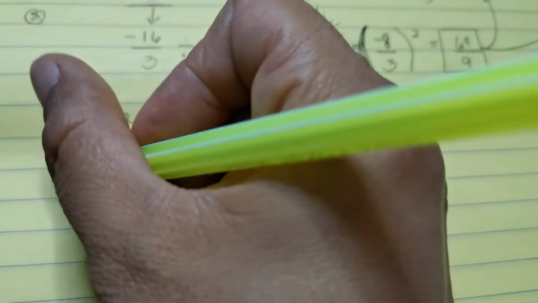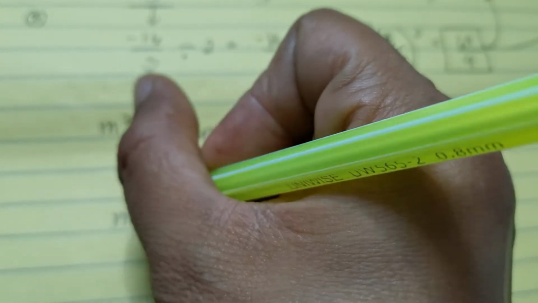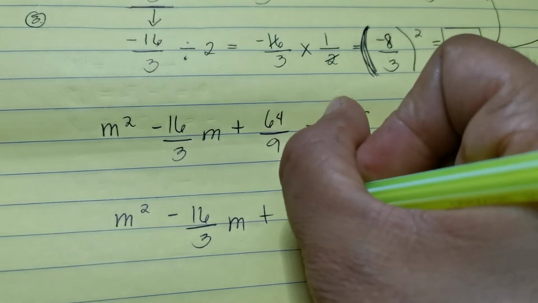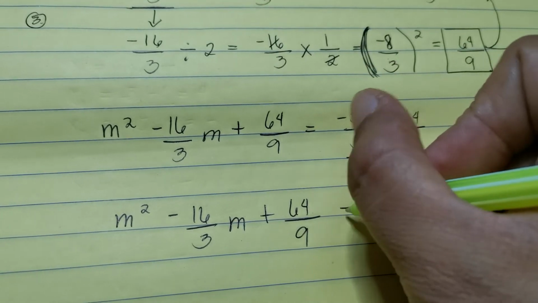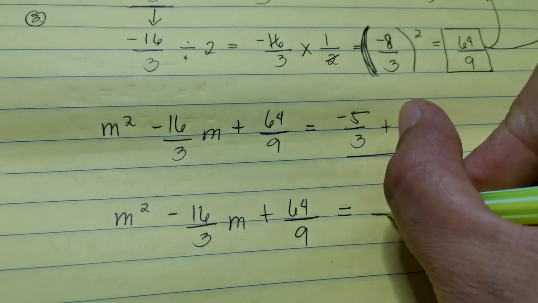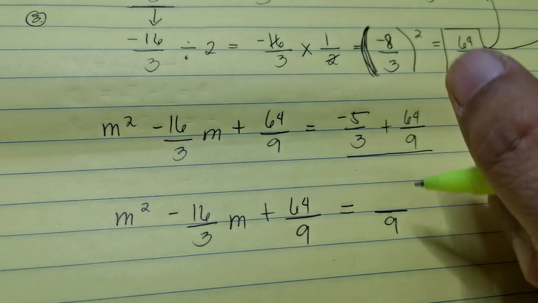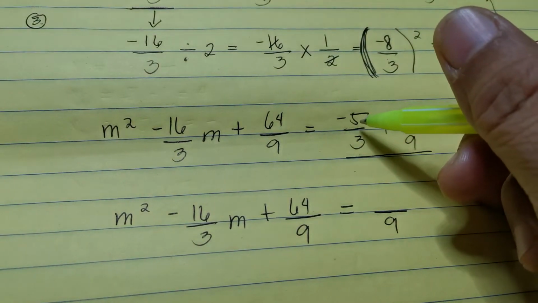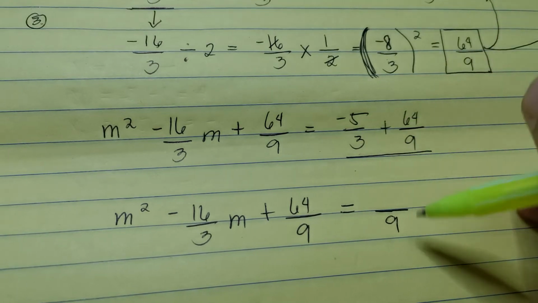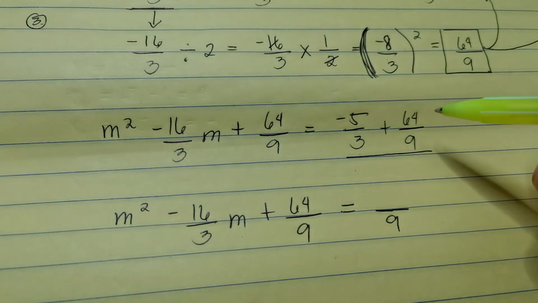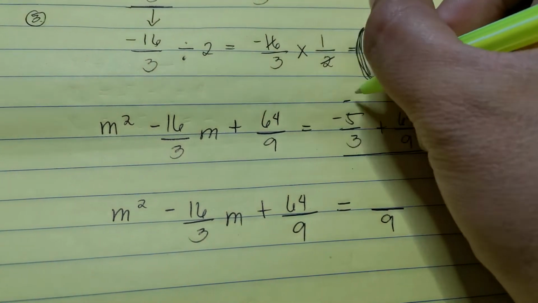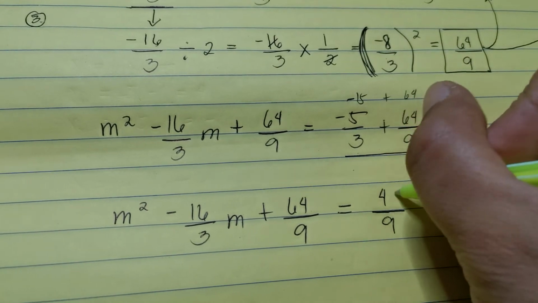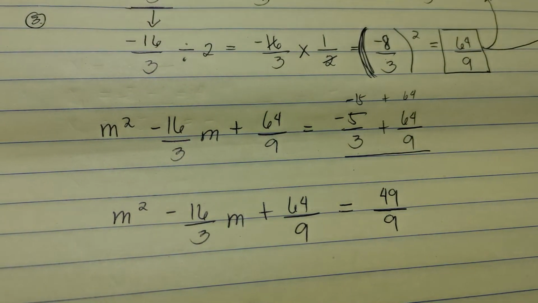The LCD is 9. 9 divided by 3 is 3, times negative 5 is negative 15, plus 9 divided by 9 is 1, times 64 is 64. So that is negative 15 plus 64, which gives us 49 over 9.